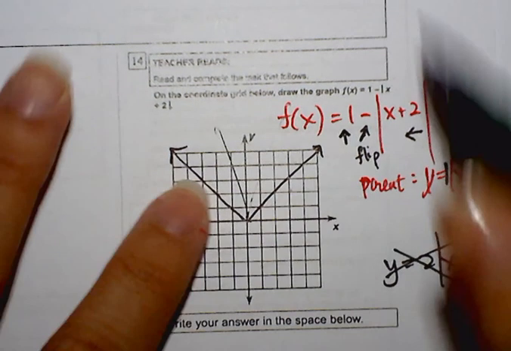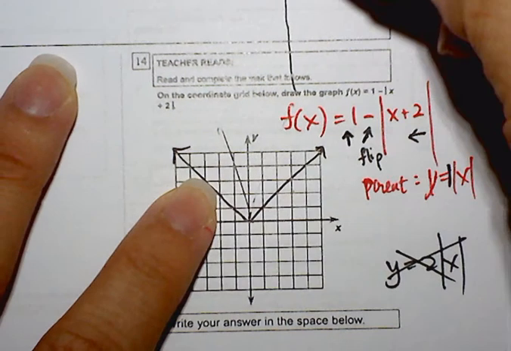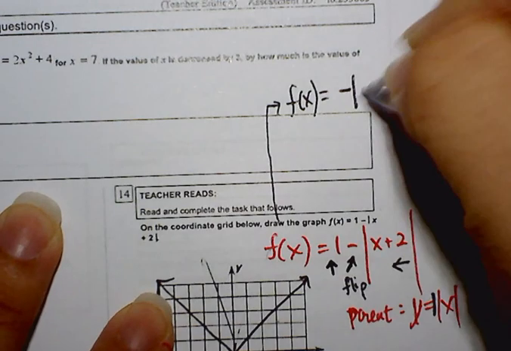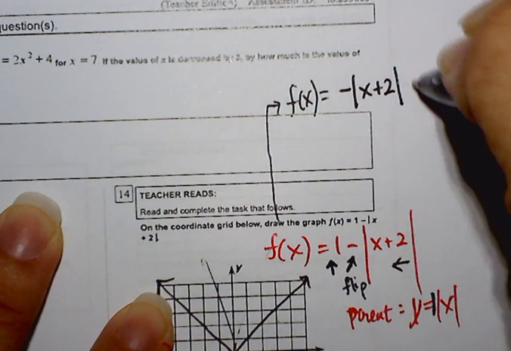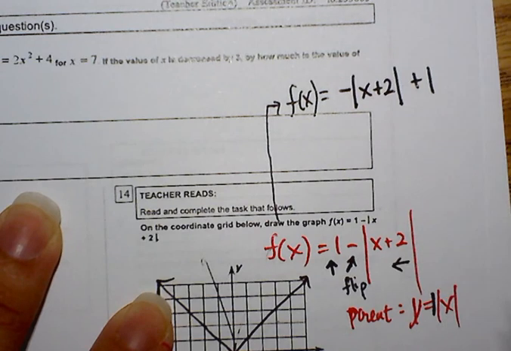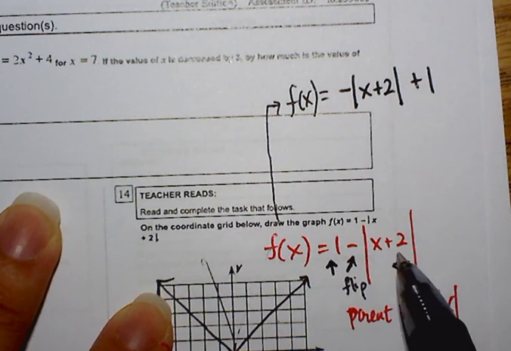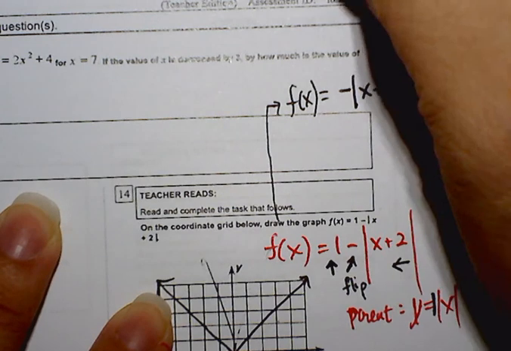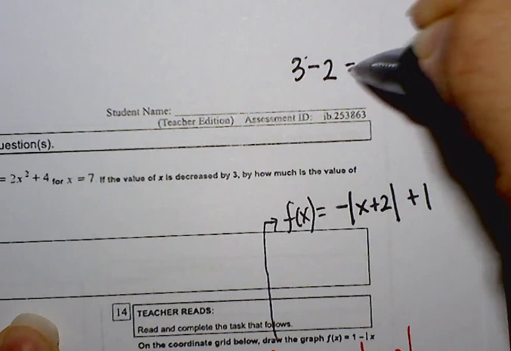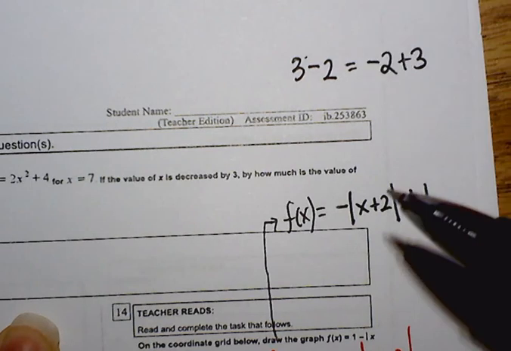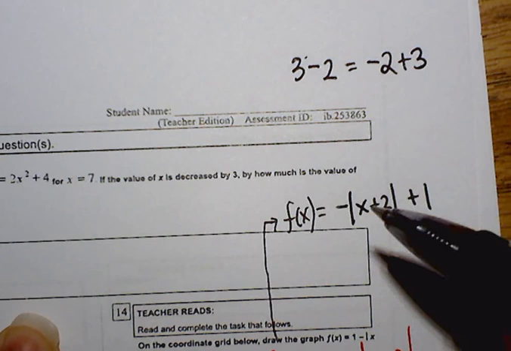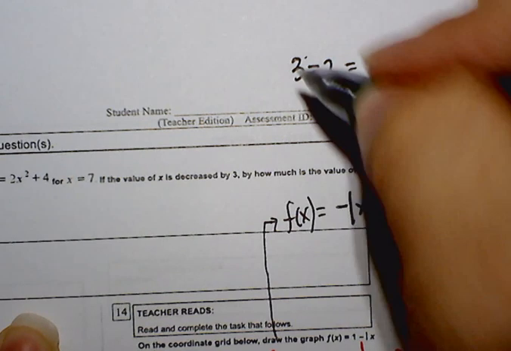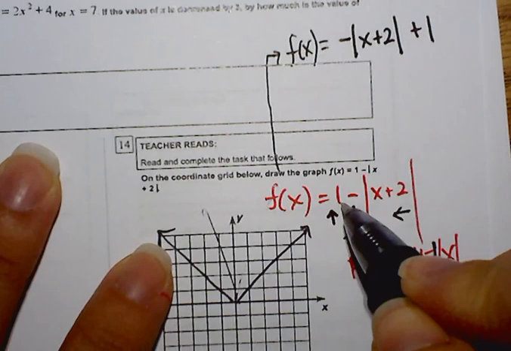This is the final exam, people. It's the same thing as this plus 1. Isn't it the same? If I say 3 minus 2, isn't that the same thing as -2 plus 3? Because it's plus negative, so it's 3 plus -2, and you could just switch it to -2 plus 3. So really, is the 1 positive or negative here? It's positive. What's negative? The absolute value.